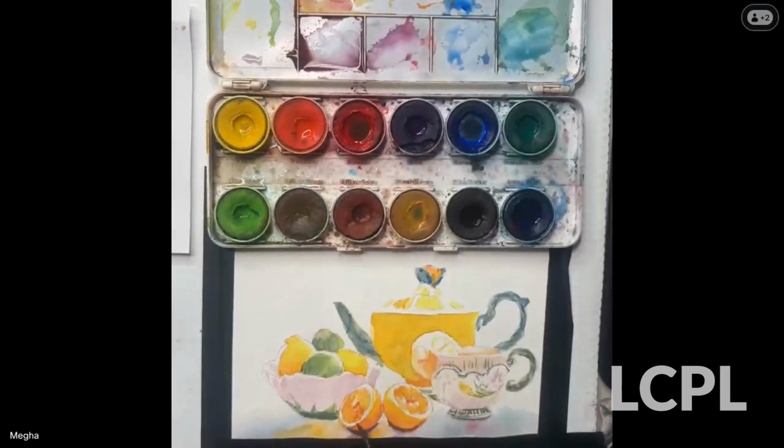This also has a bit of the shadow here, so I'm going to make sure it's there. I think we've covered almost all the areas very well.